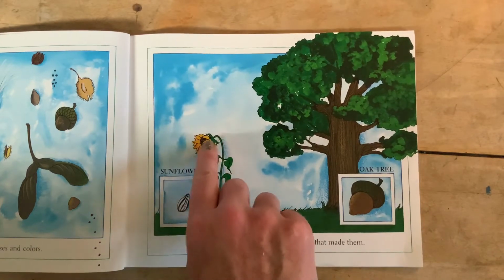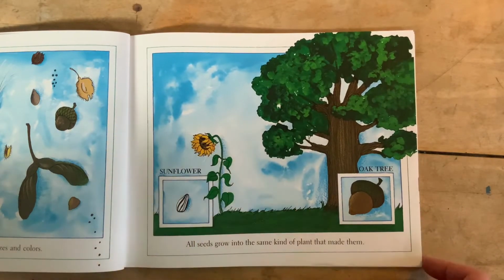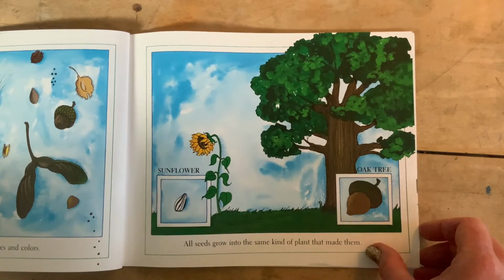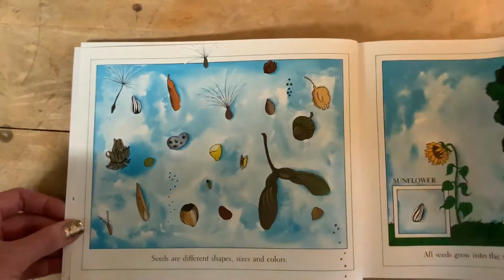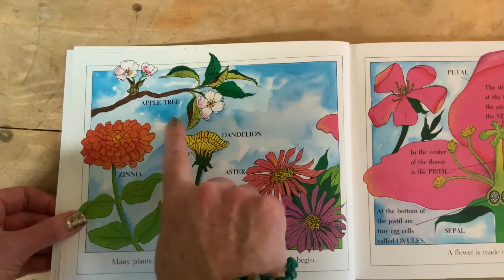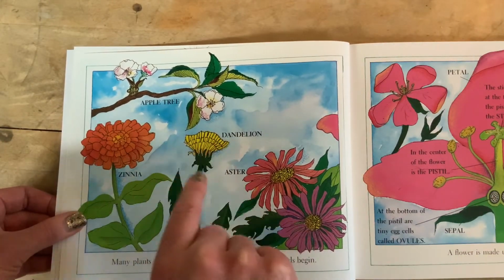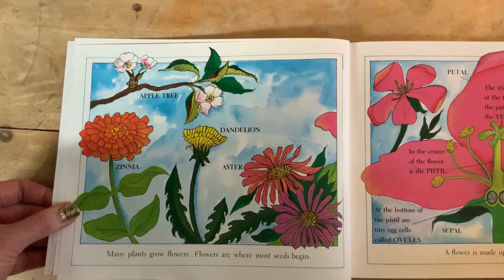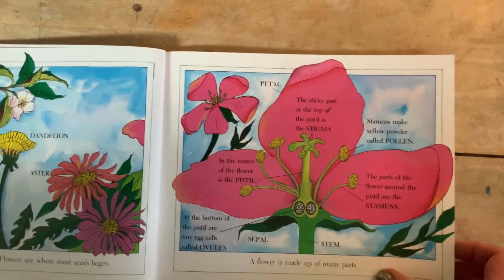Sunflower. The whole middle part of the sunflower is actually seeds. Oak tree drops those acorns. Apple tree, zinnia, dandelion, aster. Many plants grow flowers. Flowers are where most seeds begin.